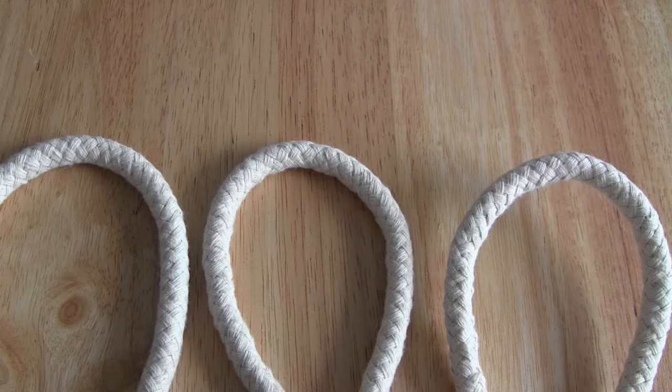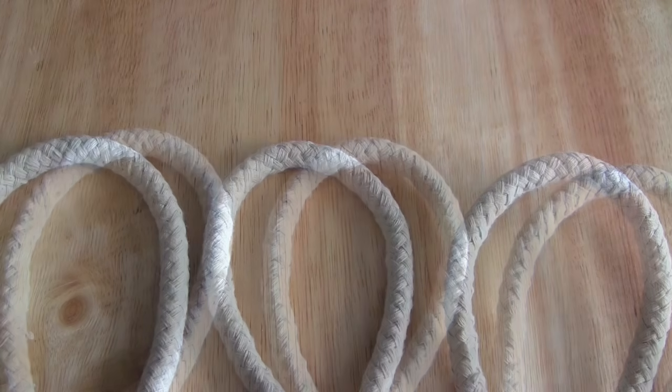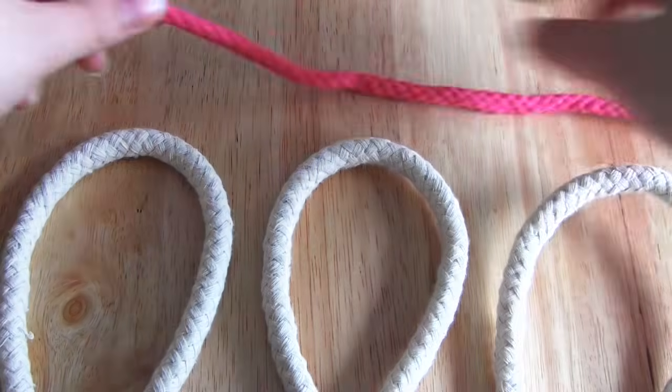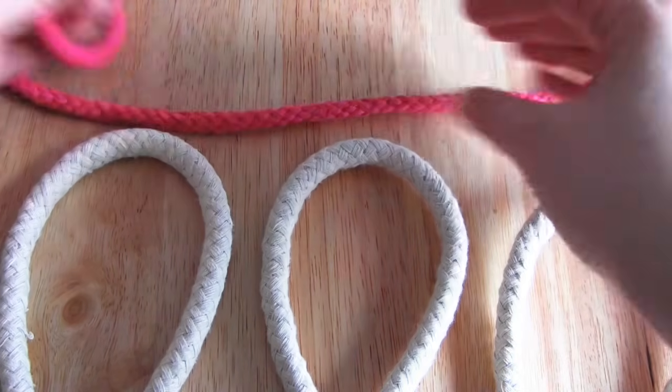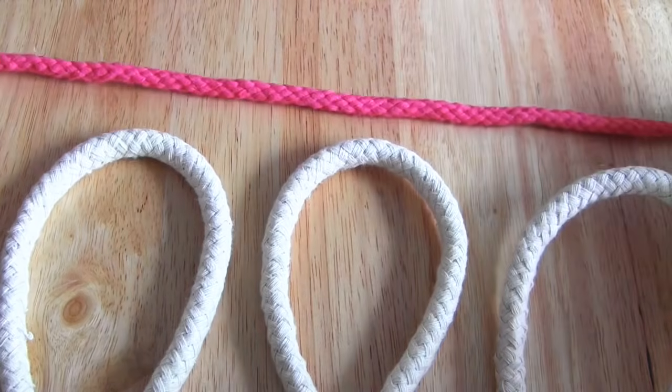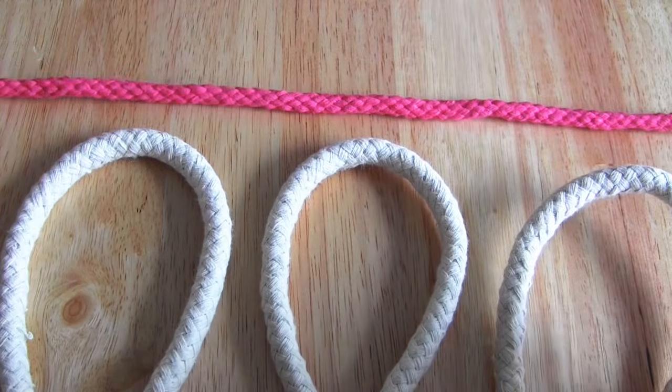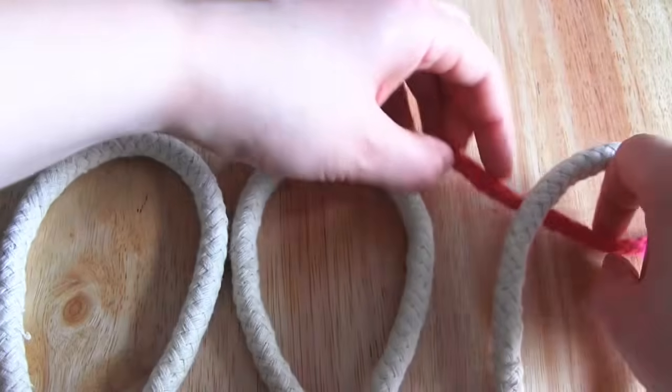Now, I'm using rope to represent the knitting yarn, so you can see everything clearly. The white rope here represents a row of knit stitches, and I'm now going to use red rope to represent the working yarn. Now, if you know how to do regular knit stitches, you'll know that the working yarn sits behind the needles at the back when you're doing knit stitches.